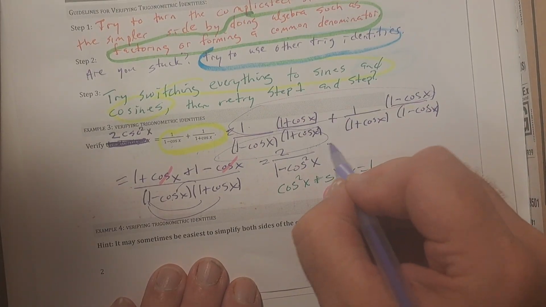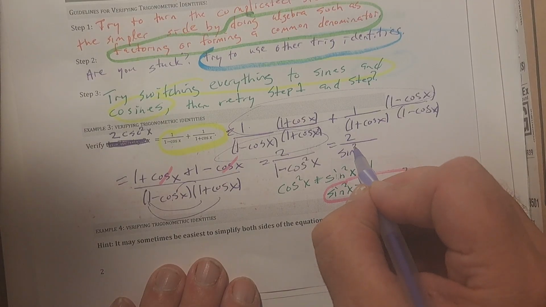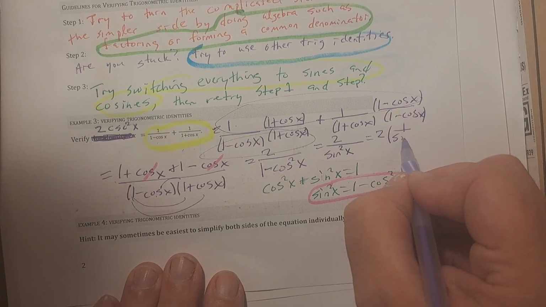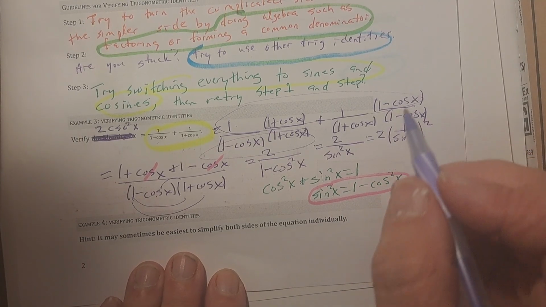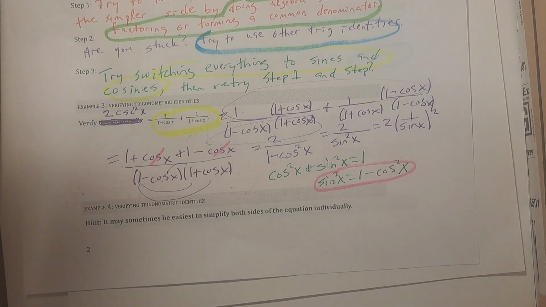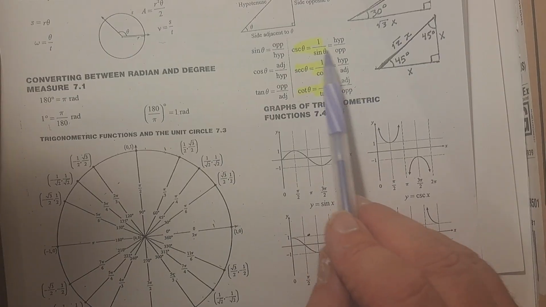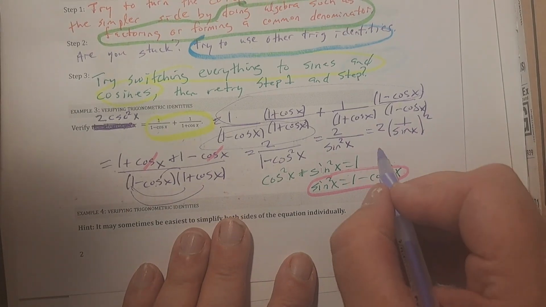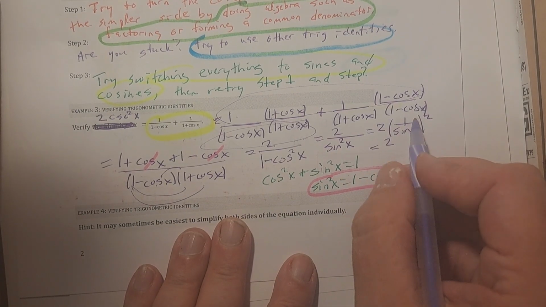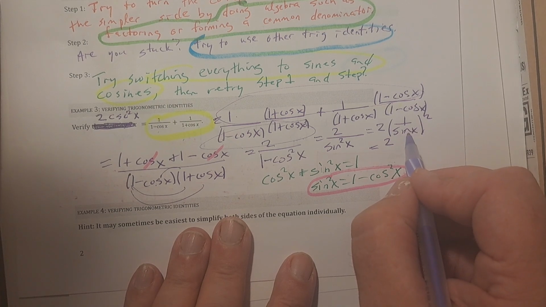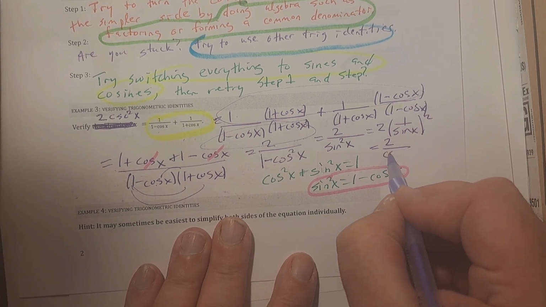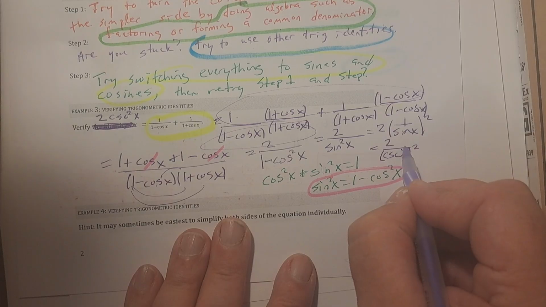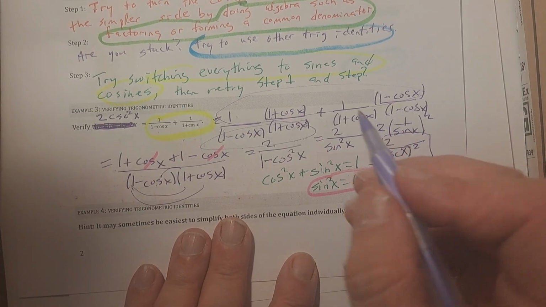Okay, so this becomes 2 over sine squared. That's the same as 2 times 1 over sine of x quantity squared, and 1 over sine of x is cosecant. So I'm switching that to cosecant. So this will be 2 times 1 over sine, so that's cosecant, and there's a square in it. So it's 2 times cosecant squared. That's this one, and I'll see you in the next video.